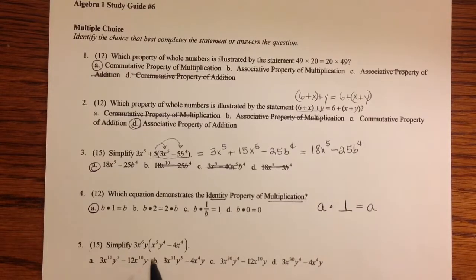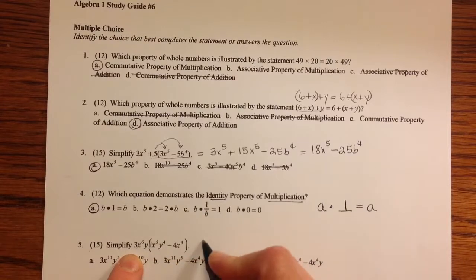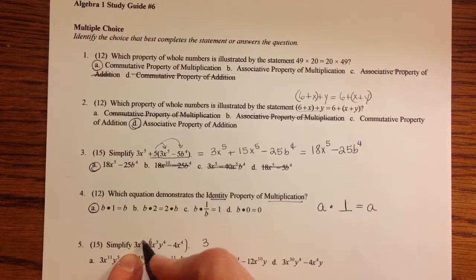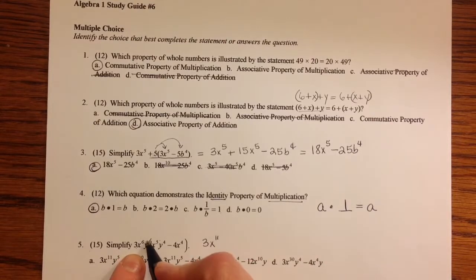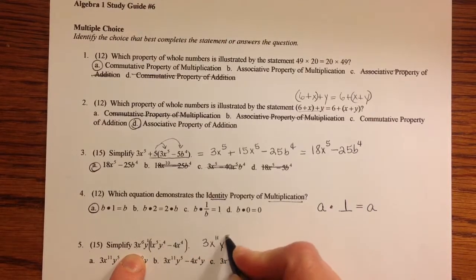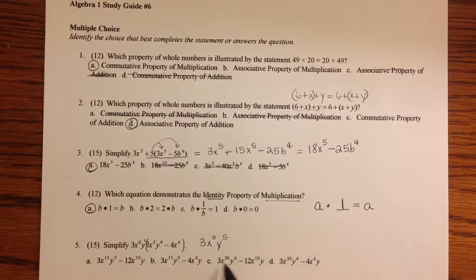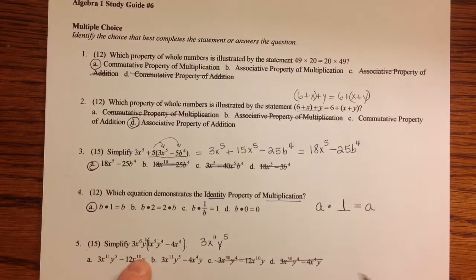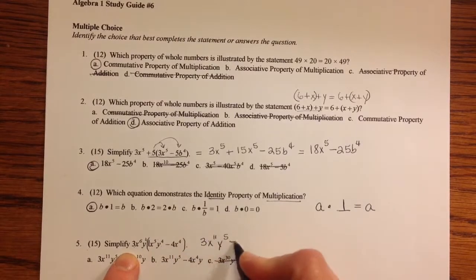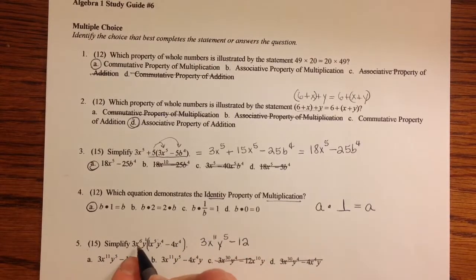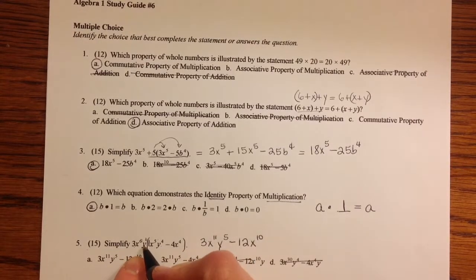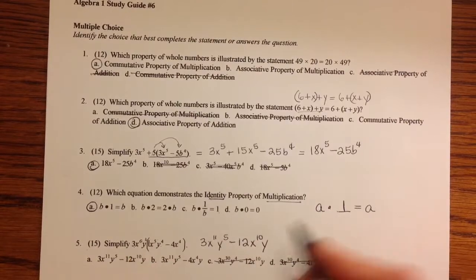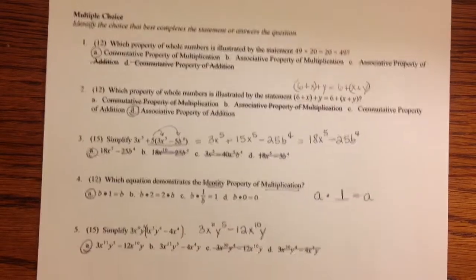Number 5, got a little more distributing here. We've got 3 times 1. I'm going to put a 1 in front of that. So I've got 3, and I've got 6x's plus 5x's, so I have 11x's, and 1y plus 4y's, and I have 5y's. Let's see if we can eliminate anything to start with. So we can eliminate both of those. And then we've got 3 times negative 4 is negative 12. And then we've got 6x's plus 4x's, which is 10x's. And we've got the 1y and no y's. And there's our answer right there.